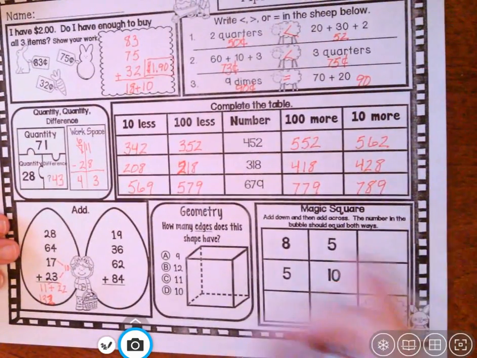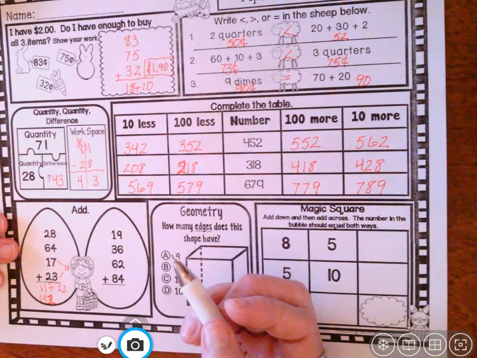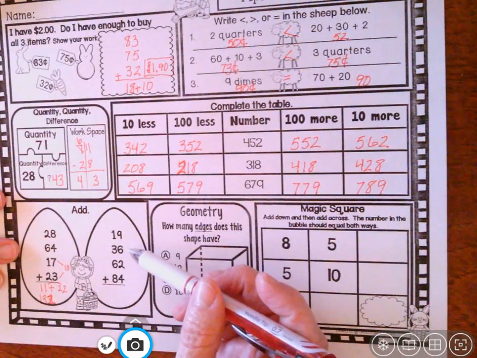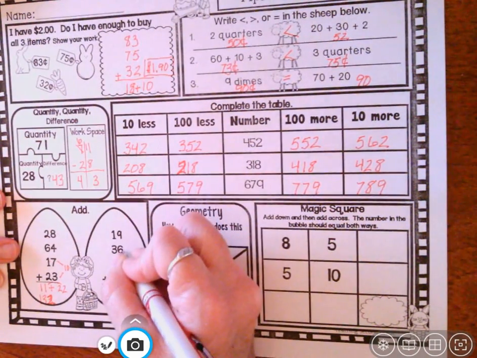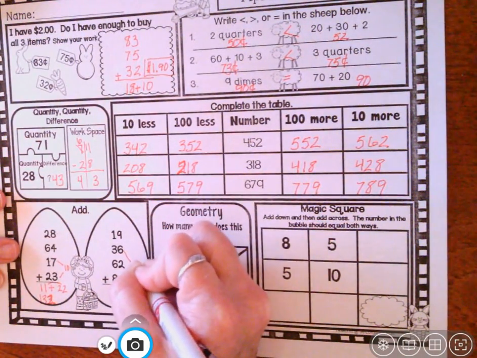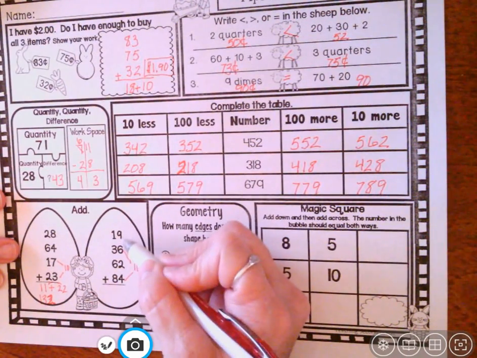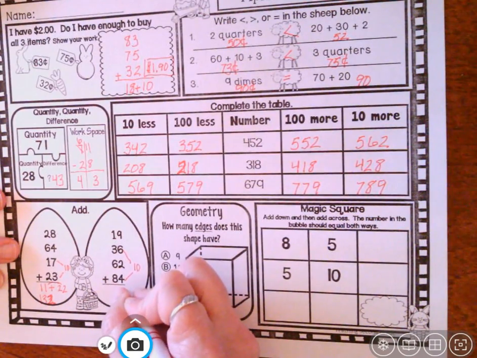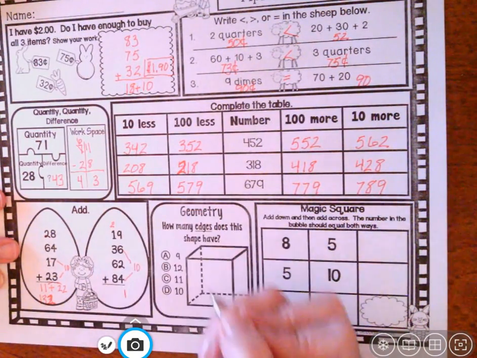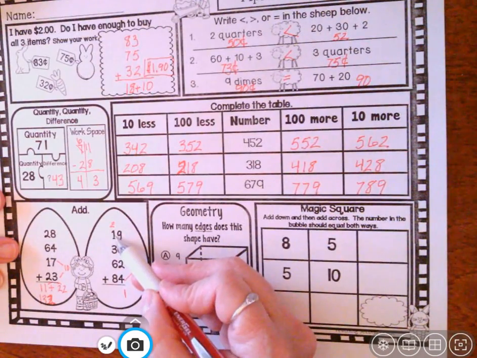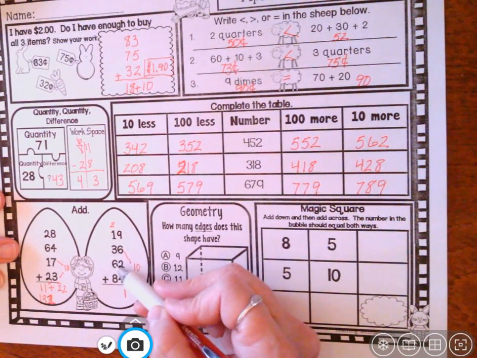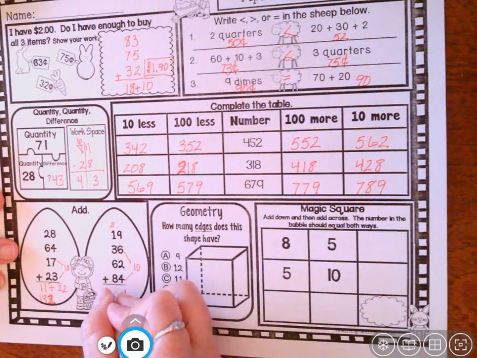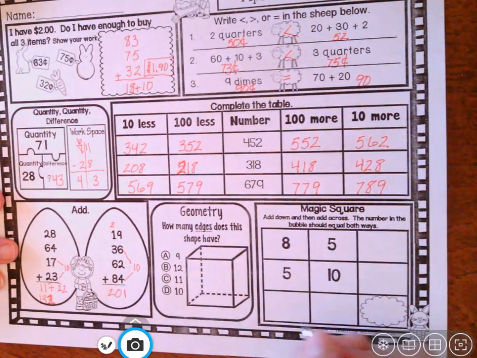Let's do it the way your moms and dads and Mrs. Williams learned, because I know that's how some of you are learning it at home. So we have 6 and 4 is 10. 10 plus 9 is 19. Plus 2 more is 21. So we have 1 in the ones, 2 in the tens. 2 plus 1 is 3. 3 plus 3 is 6. 6 plus 6 is 12. 12 plus 8 is 20. So we have 201.